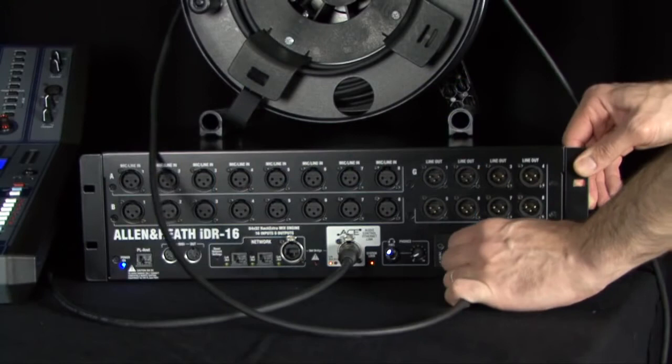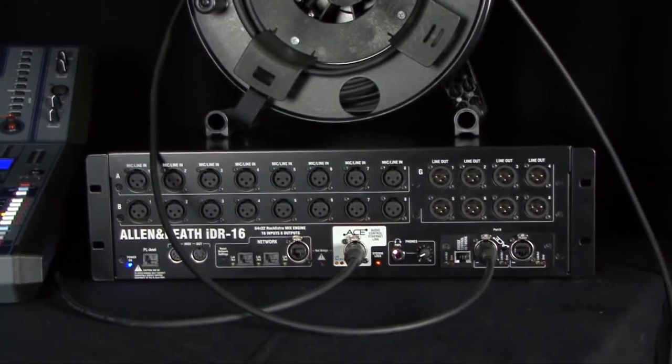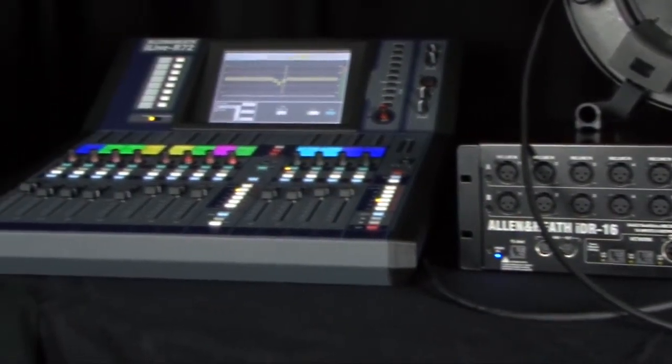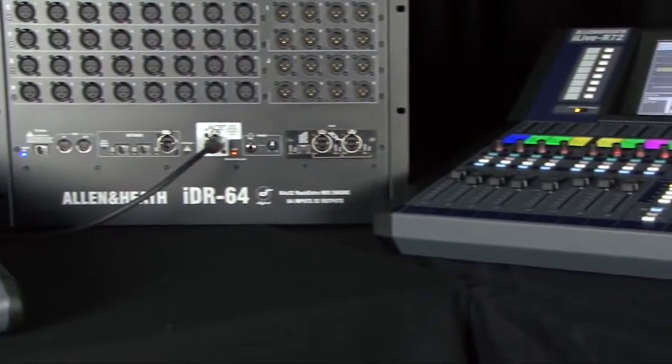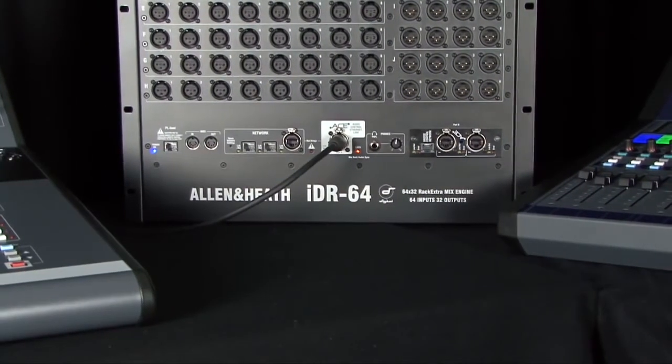With ACE cards fitted, connect each card link one port with a touring grade Cat5 cable. Plug a second cable connecting the link 2 ports to benefit from full redundancy.